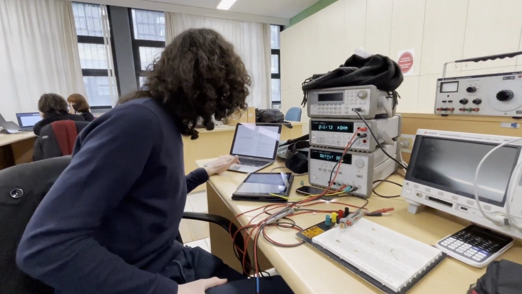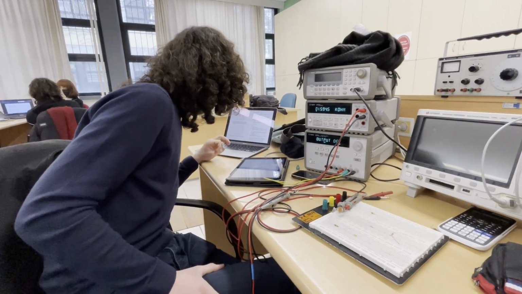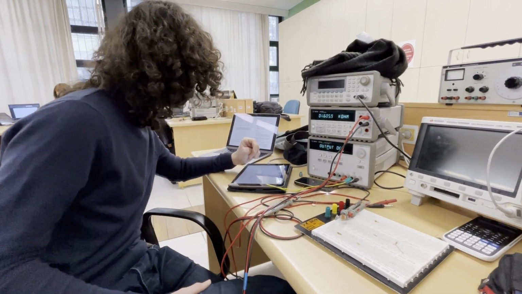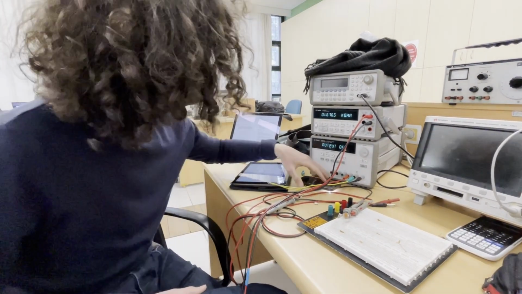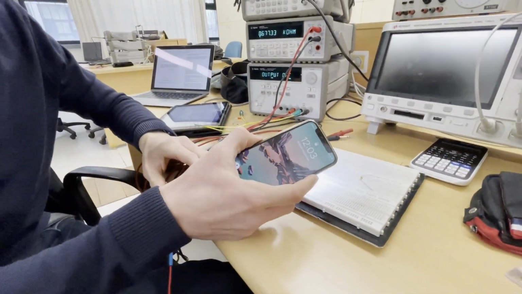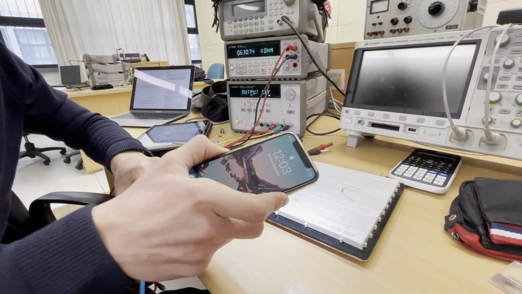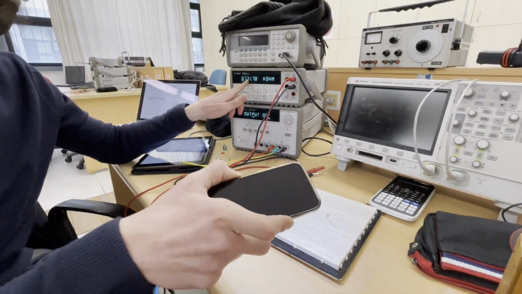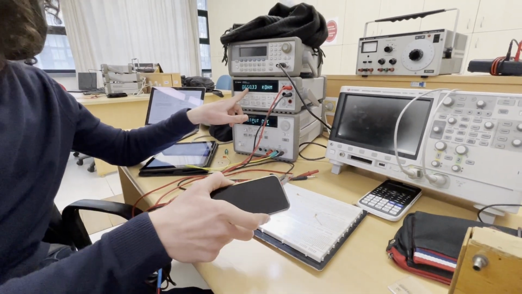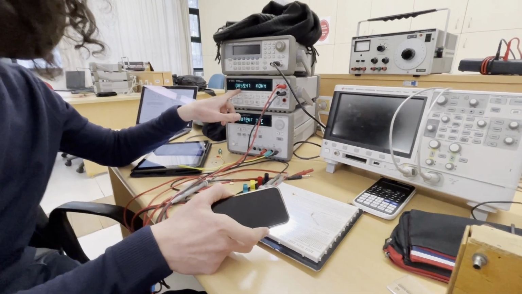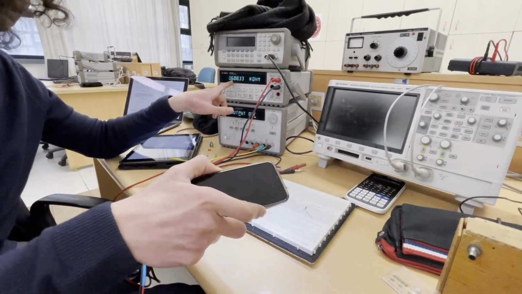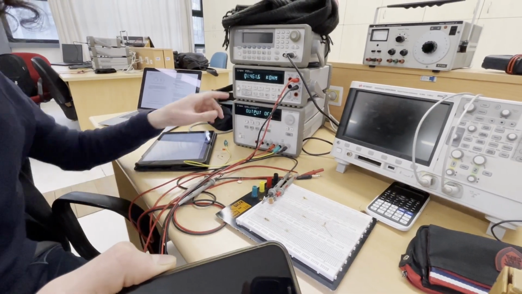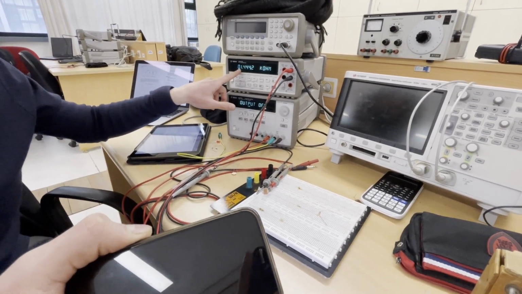Now let's move to step 3. In step 3, this time we will change the light intensity of the light source. In step 2 we changed the distance, and we have seen that when the light source is close to the LDR, the resistance decreases. If I make the distance a bit longer, the resistance value increases.